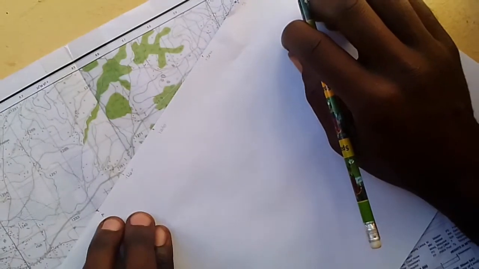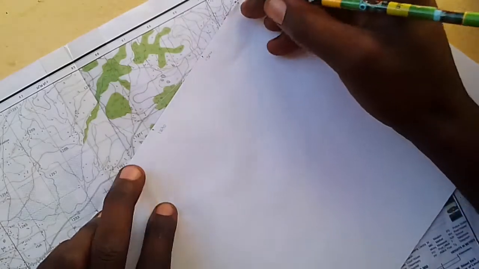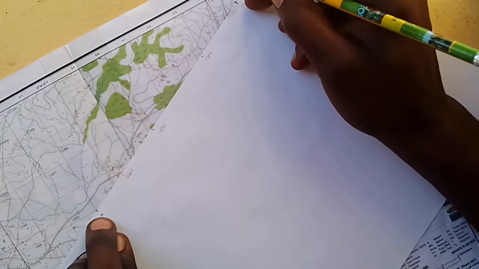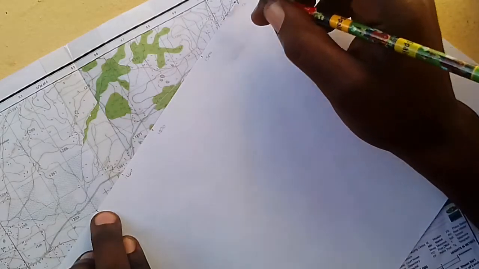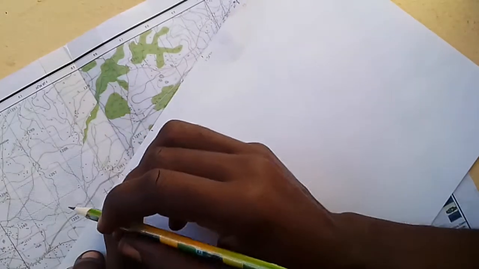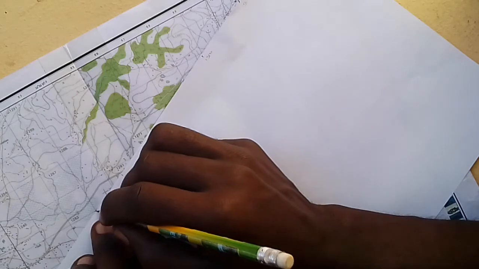They are okay. Make sure the paper does not move, because we want the exact length from A to B. The one that is on the map should be the one that is on the piece of paper. So the next procedure has been marking the features which they have required. They wanted us to have physical and man-made features.